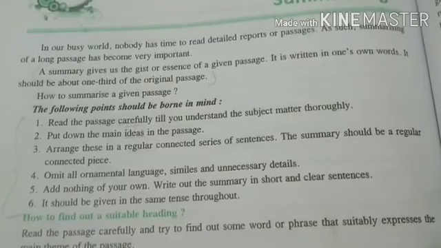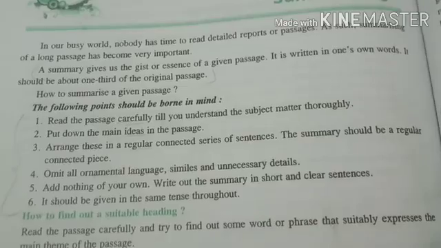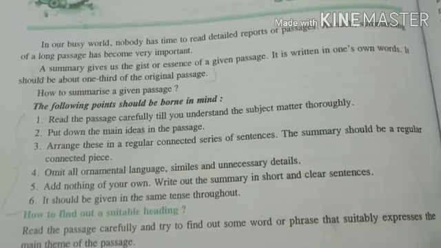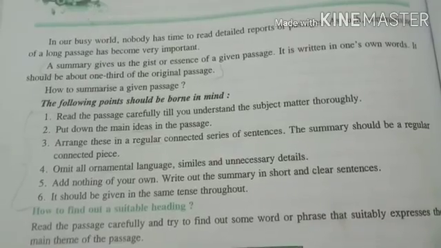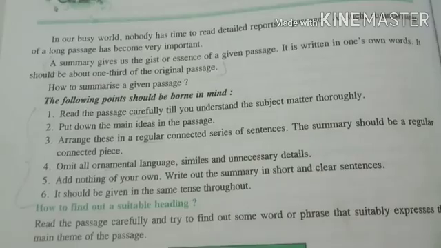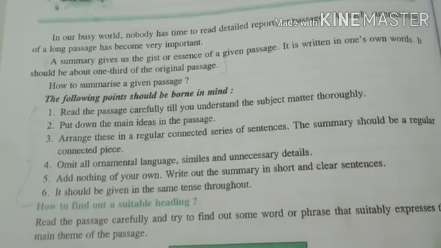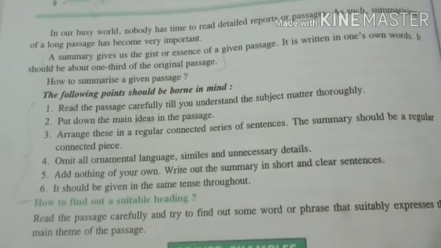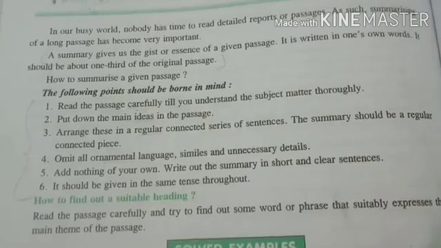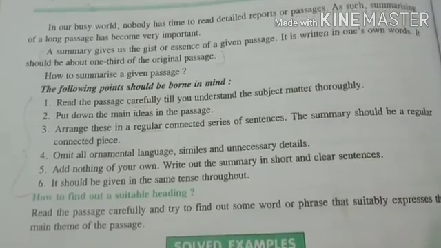It is written in one's own words, and it should be one third of the original passage. So it should be one third, and you need to write it in your own language, your own words. It's not like copy paste, okay? You cannot write the same lines repeated in the summary. You need to make it short and simple and to the point.